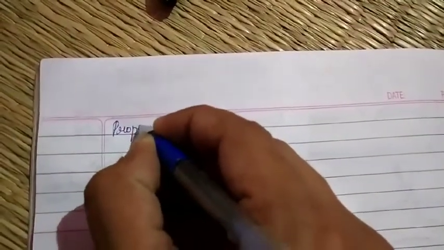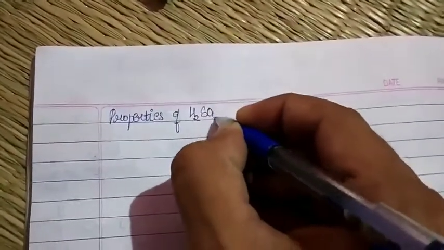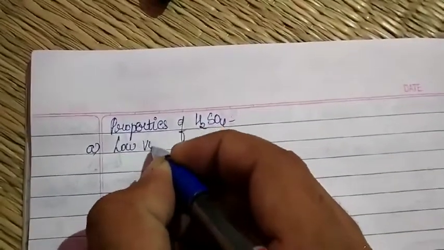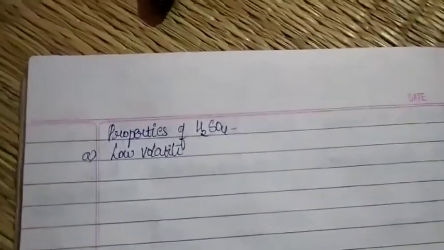So now let us check out the properties of sulfuric acid. Whenever we deal with sulfuric acid, again and again we say that sulfuric acid is the king of chemicals. What is the reason for this? Why has sulfuric acid been called the king of chemicals? There are certain characteristics which are shown only by sulfuric acid. The first important characteristic is that it is low volatile, which means it will not evaporate very easily.